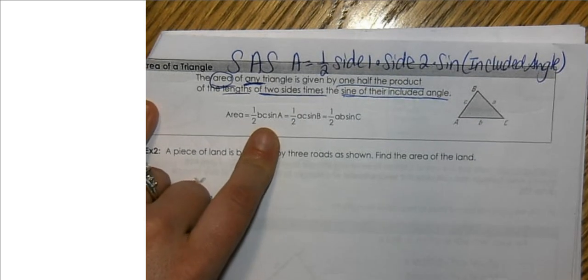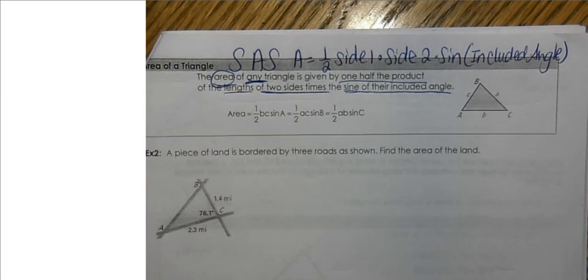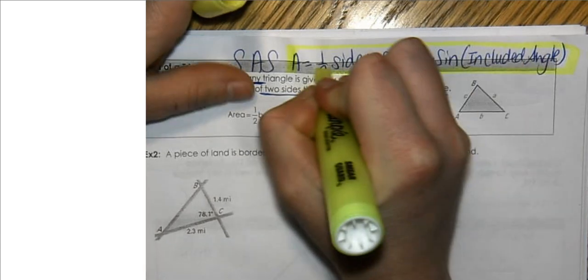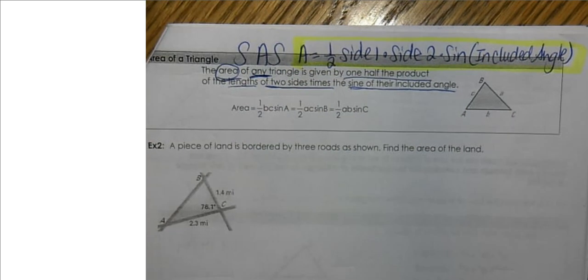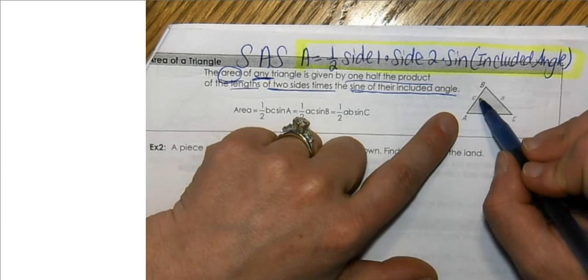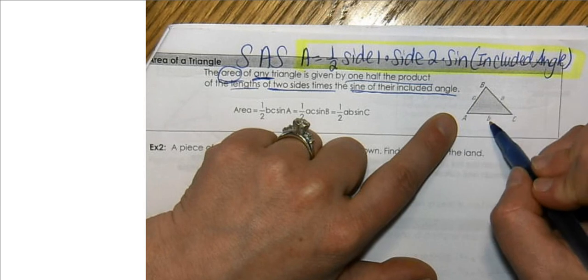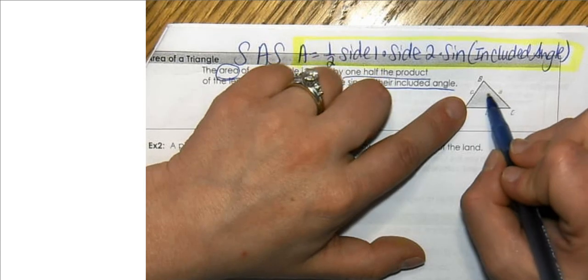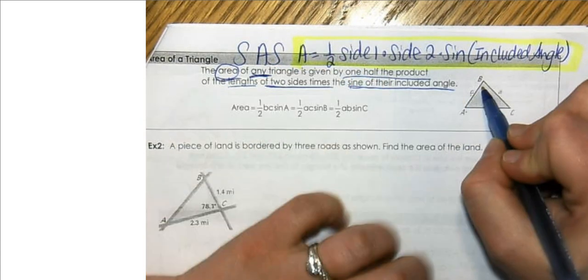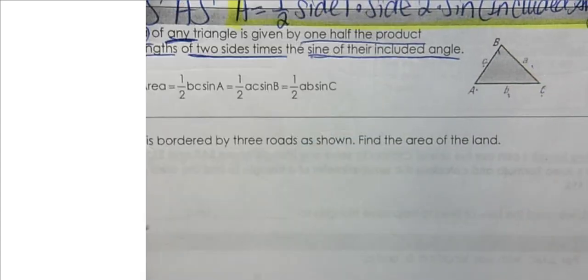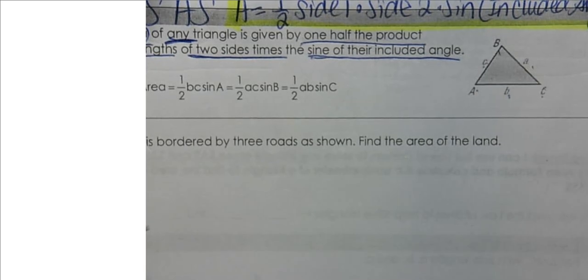That's what our formula is. Area is equal to your two sides that are given to you, multiplied together and cut in half, then multiplied by the sine of the included angle. So it'll either be like 1/2 C times B times the sine of angle A. It could be 1/2 A times C times the sine of angle B. It could be 1/2 A times B times the sine of angle C. So it's going to be working with all three pieces of information.